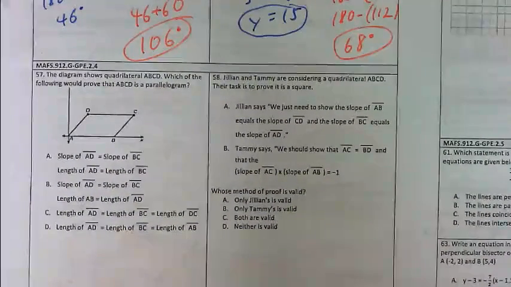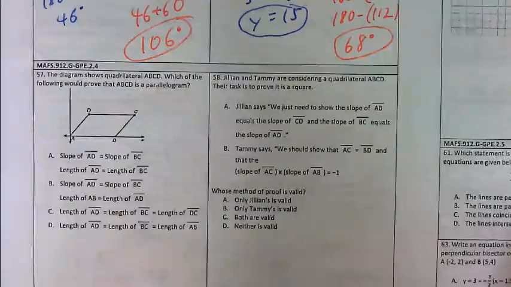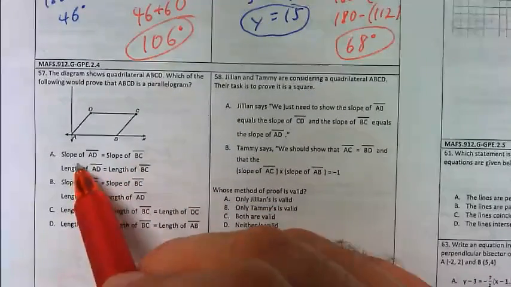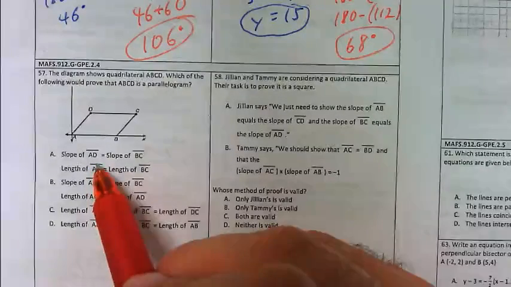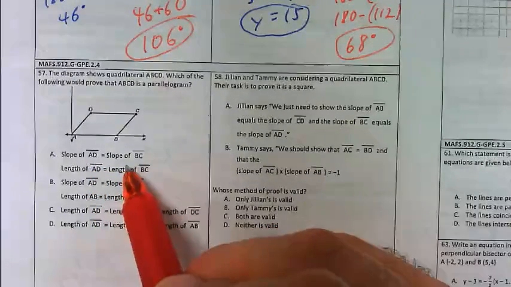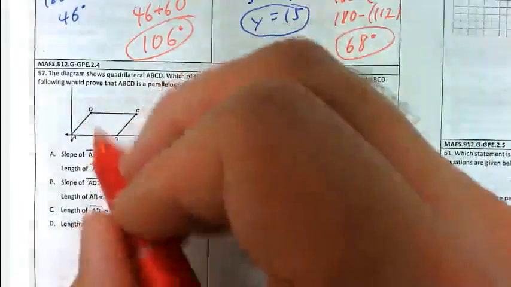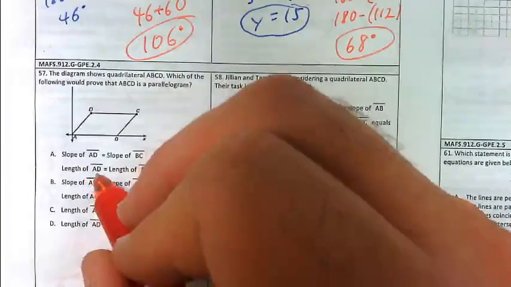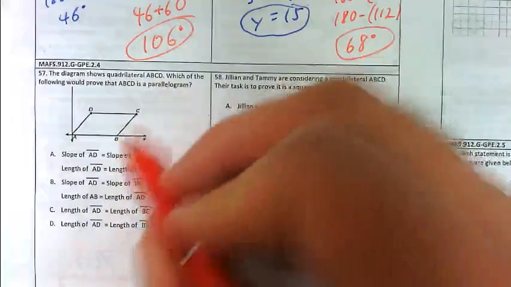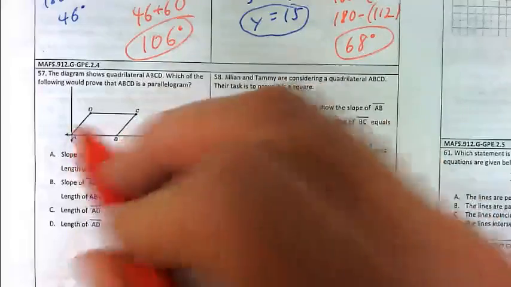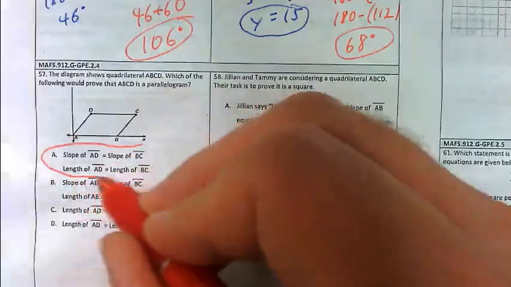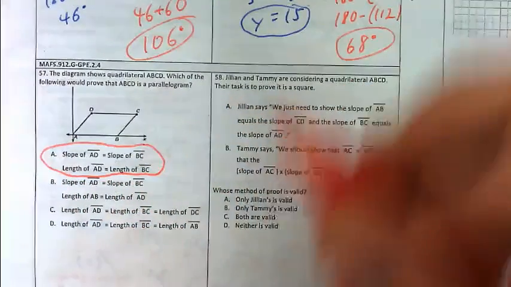On the next one, 57, the diagram shows quadrilateral ABCD. Which of the following would prove that ABCD is a parallelogram? So, the slope of AD is equal to the slope of BC. So they're saying these two are parallel. The length of AD and the length of BC are equal. So the same set of opposite sides are both parallel and congruent. That was one of our theorems to say that it is a parallelogram.